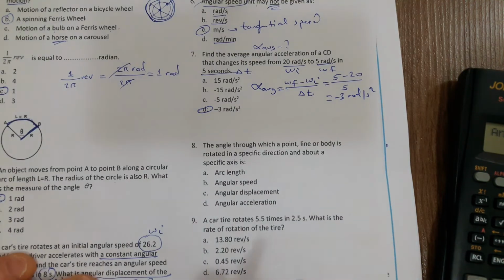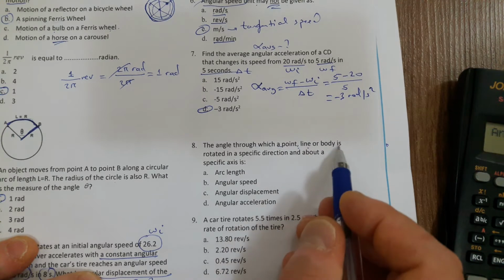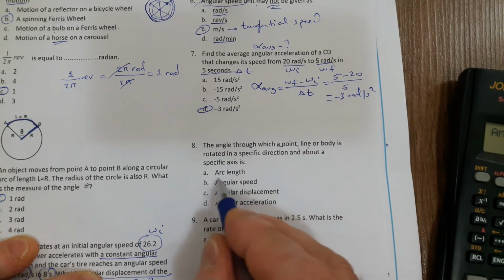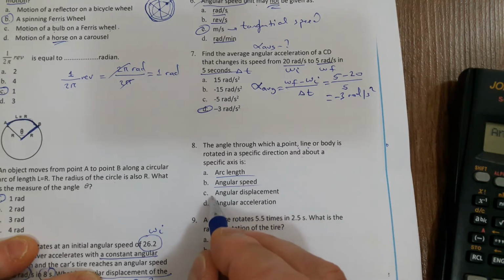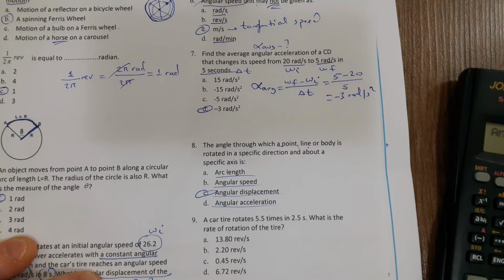And question number 8. The angle through which a point, line, or a body rotated in a specific direction about a specific axis is called arc length, angular speed, angular displacement, or angular acceleration. Of course, the answer is angular displacement. It's the definition of angular displacement.